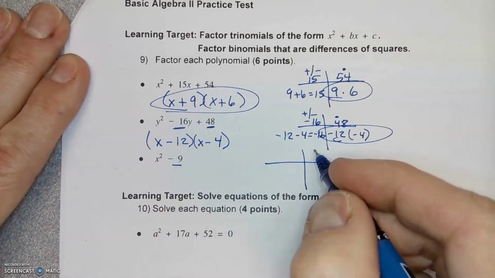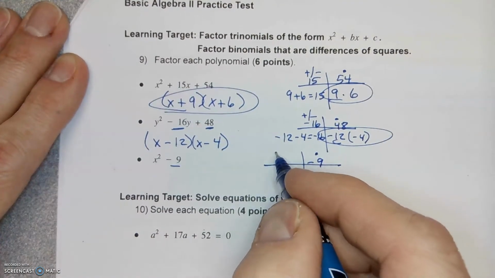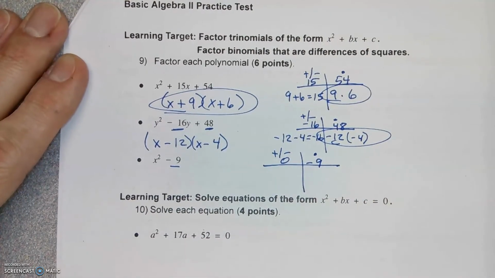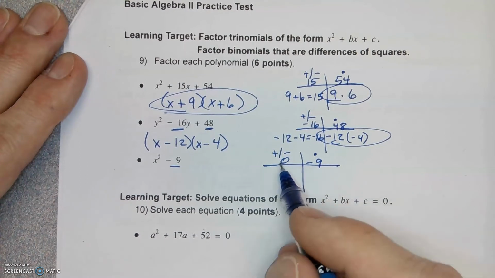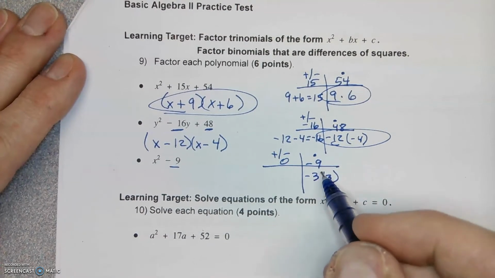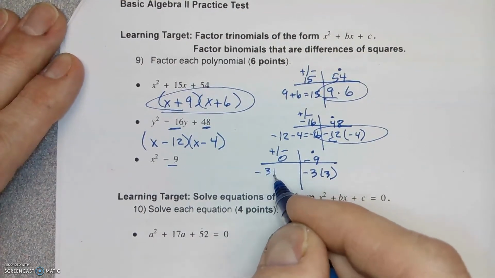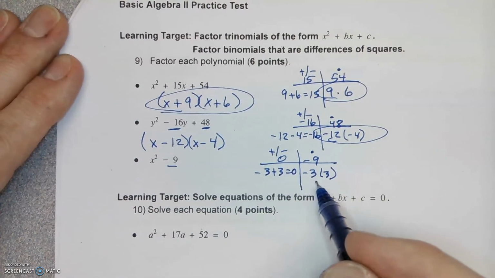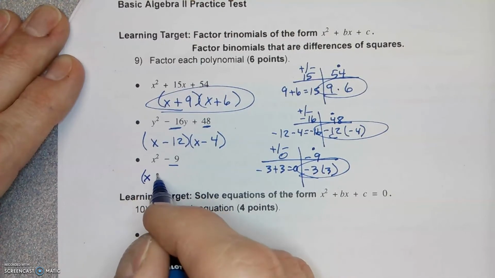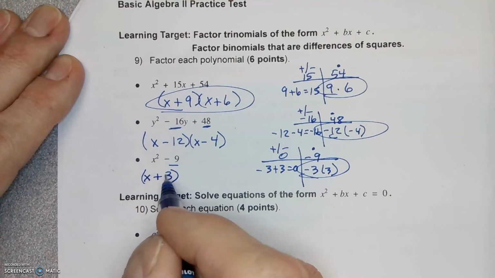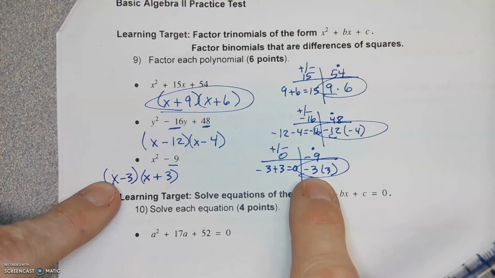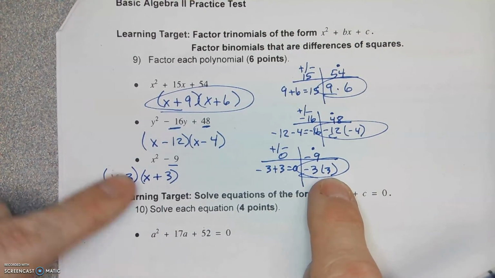So in this case, our multiply number is negative 9, and our add or subtract number is not there, so that means it's 0. What two numbers multiply to -9 but add or subtract to 0? Well, you'll find that 3 and -3 satisfy both situations. So there are my two factors. I'm going to do the right order here. So x minus 3 comes from this -3. X plus 3 comes from this +3.